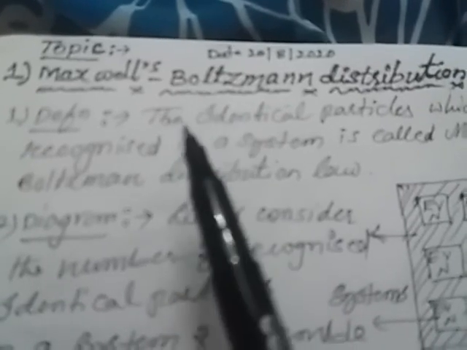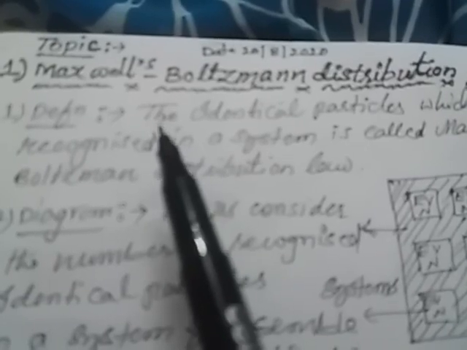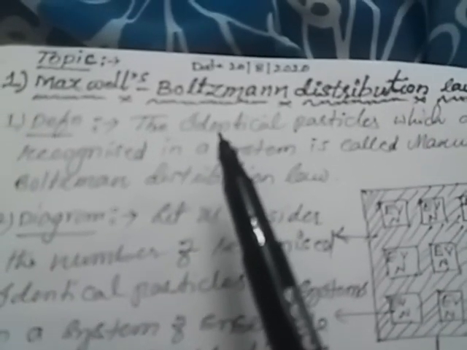In this Maxwell-Boltzmann distribution law, we can recognize the identical particles. For example, let us take the diagram. This is the main diagram of the Maxwell-Boltzmann distribution law. What is the main concept indicated here? This is energy E, volume V, and number of particles N. This is represented by the microcanonical ensemble.